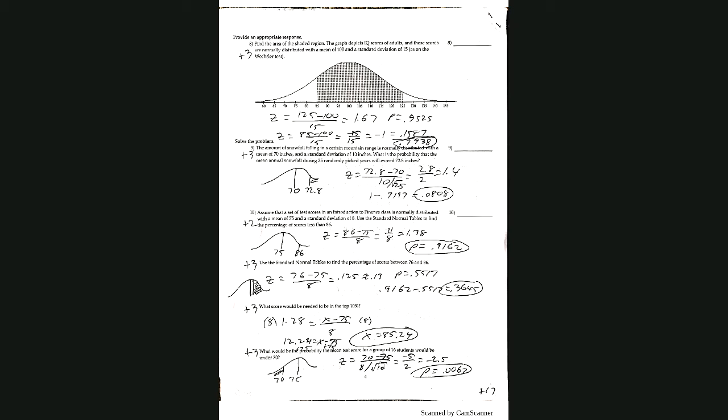So the only difference is, well, I'll do this one first. What score would be needed to be in the top 10%? You can either use your normal calculator in StatCrunch or get your z-table out and look for the top 10%, which is like the 90th percentile. If you look that up, it's 1.28. That's how many standard deviations above the mean the 90th percentile is. You don't know the score, but you know the average and standard deviation, so you can solve this. You actually had one of these on your first exam. So 85.24 is the cutoff for the 90th percentile on this one.